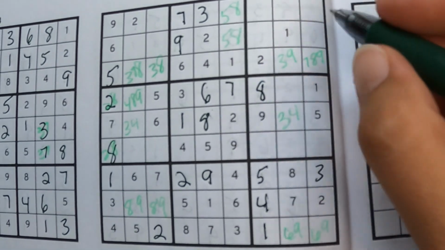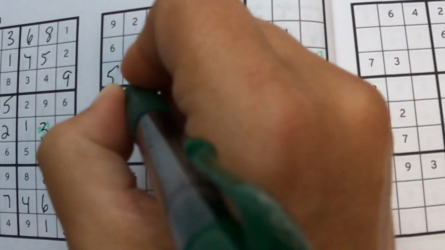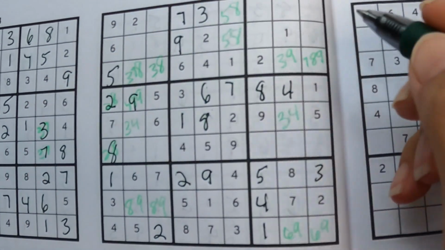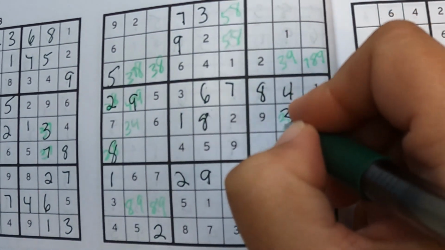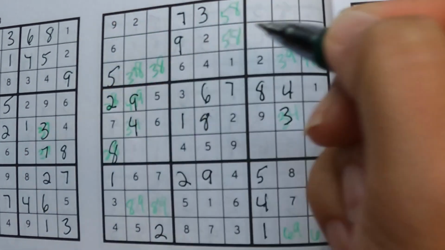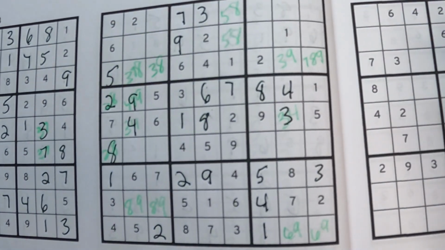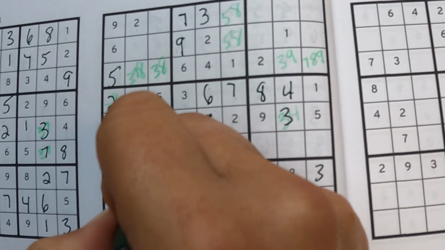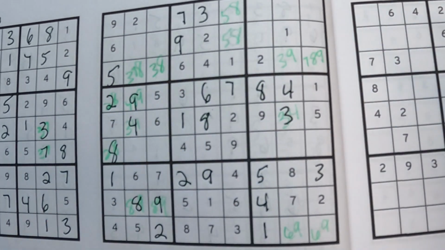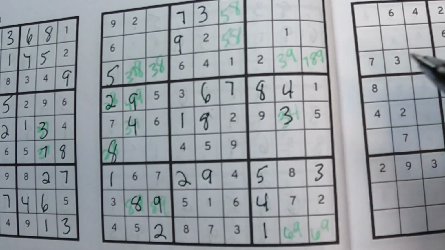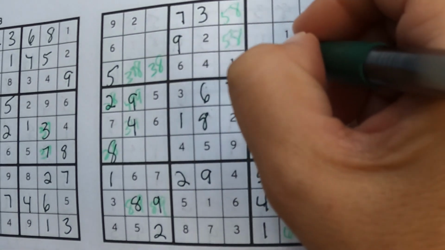And we've got the 9 here, so this is our 4, 9. That 4 makes this our 3, 4. That 9 makes this our 8, 9. That 3 makes this our 9.